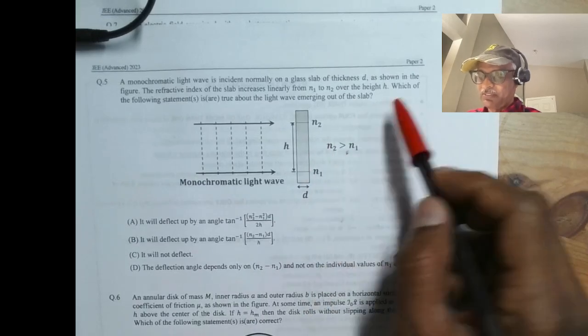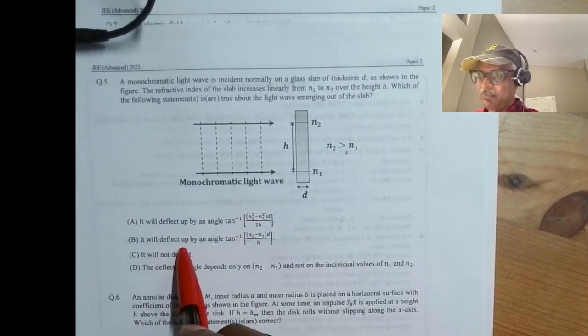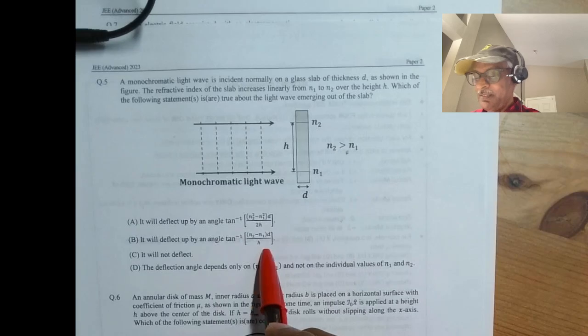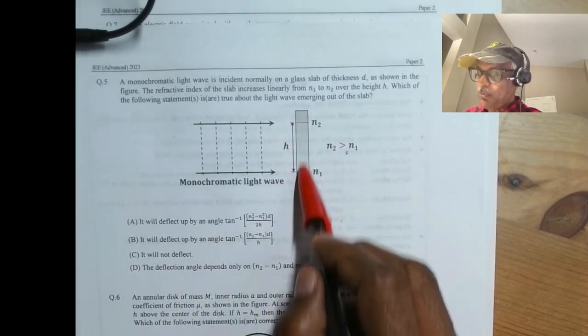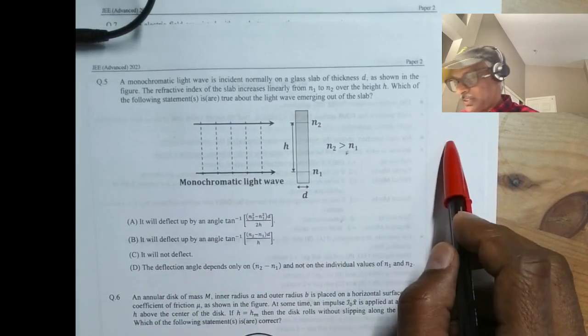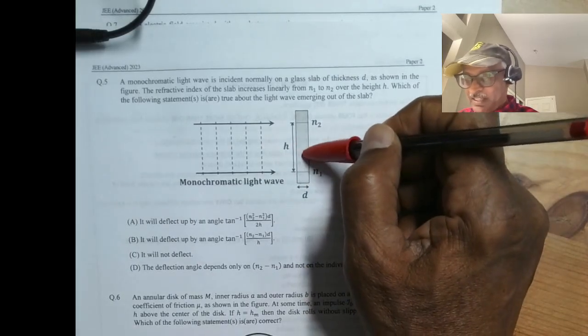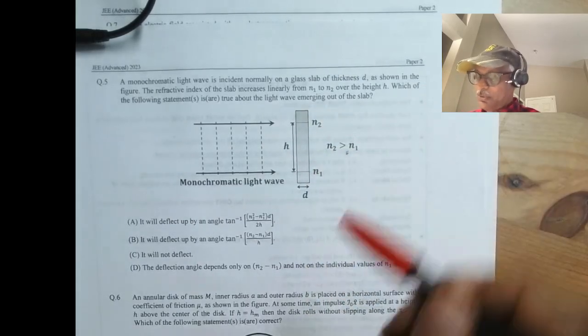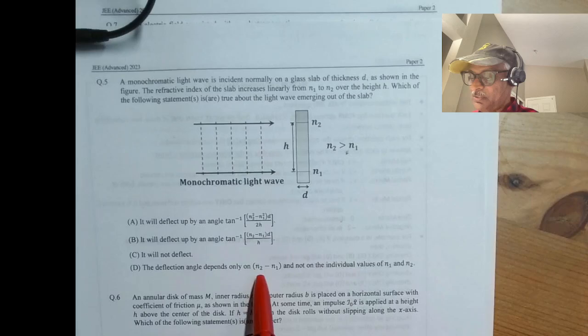That's called deflection. It will be deflected up by this angle. If this was only one refractive index, you know it's going to go straight through. Because this refractive index has a gradient here, it's going to get deflected. And the deflection depends on this.